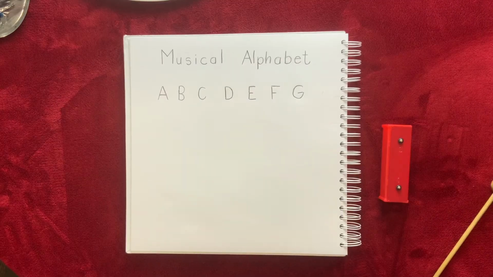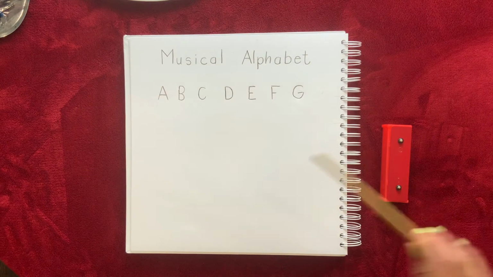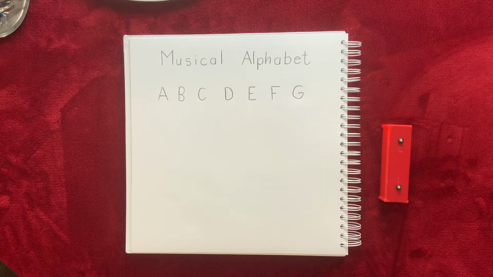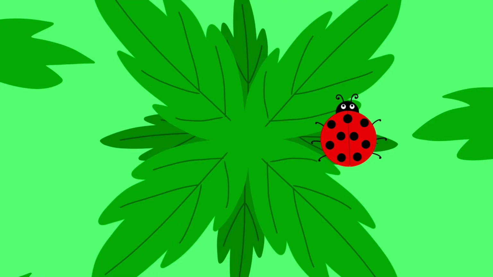And today we learned the musical alphabet. A, B, C, D, E, F, G. Let's sing a song called Spotted Ladybug.